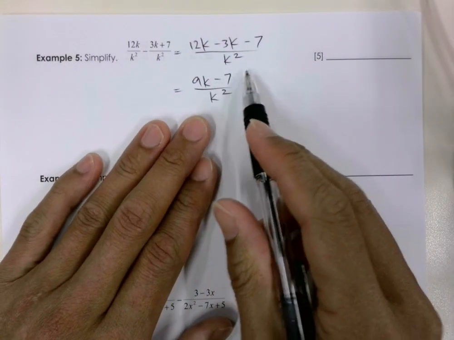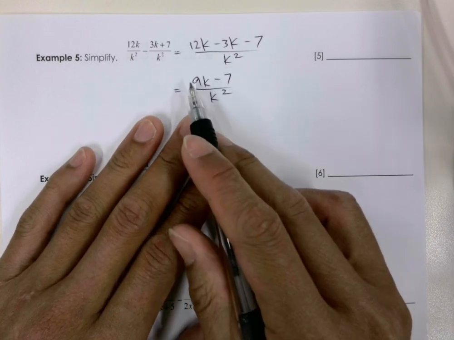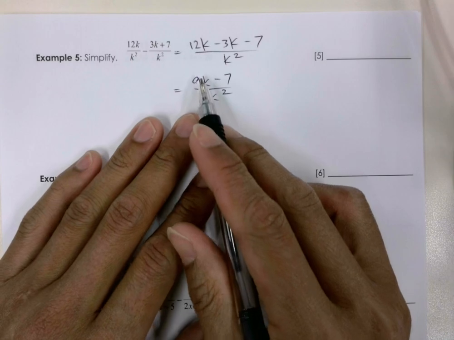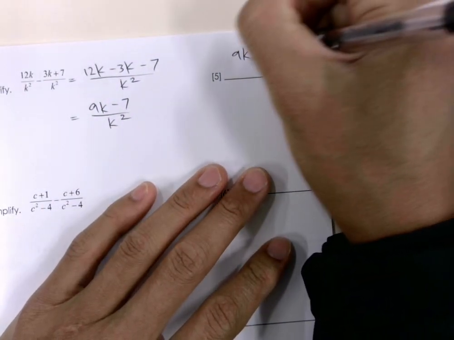And so we don't have a common factor. We can factor out the numerator, and we have two factors of k times k. But we don't have a common factor in the numerator and the denominator. So that's going to be our answer. It's 9k minus 7 over k squared.